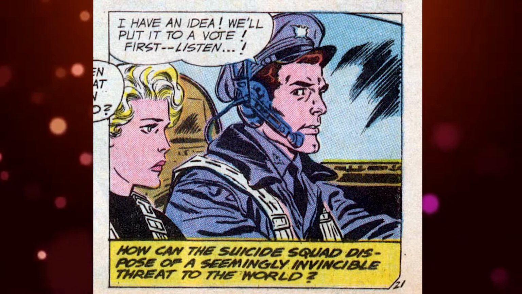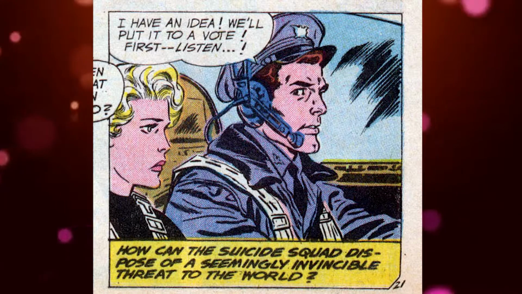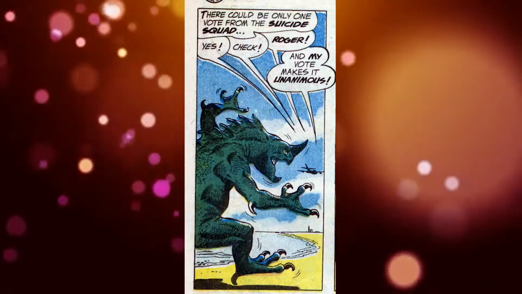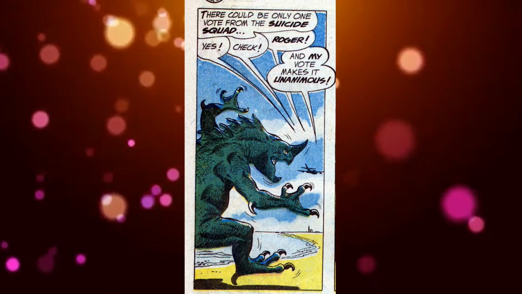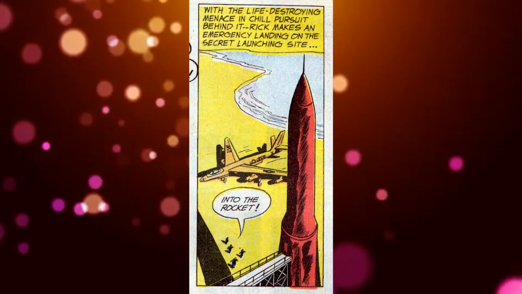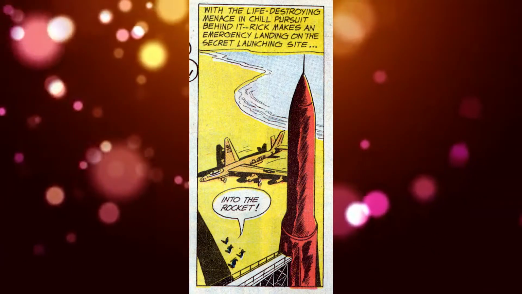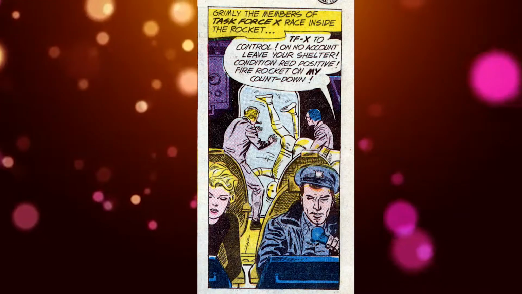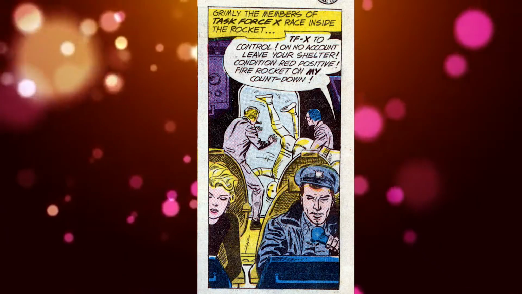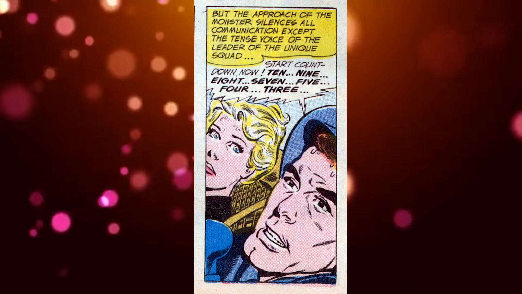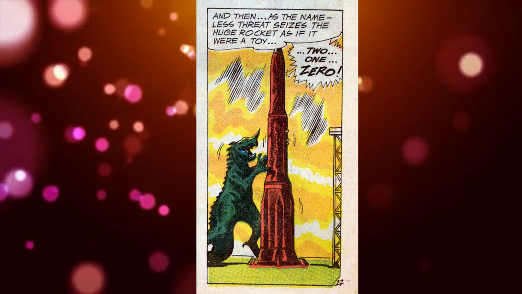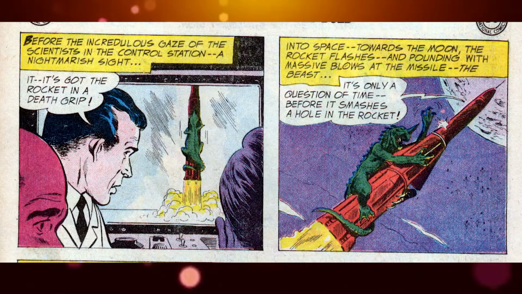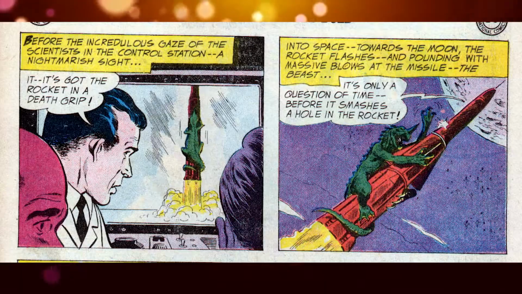Rick has one last plan, but it could spell the end of the Suicide Squad. Another vote is cast, and then, with all the members ready to risk their lives to save humanity, Rick leads the creature to the launch site. The four of them abandon the plane and rush into the rocket, taking their stations as Rick begins the countdown. As expected, the creature latches itself onto the rocket just as it takes off, carrying the beast and the Suicide Squad out of Earth's atmosphere.